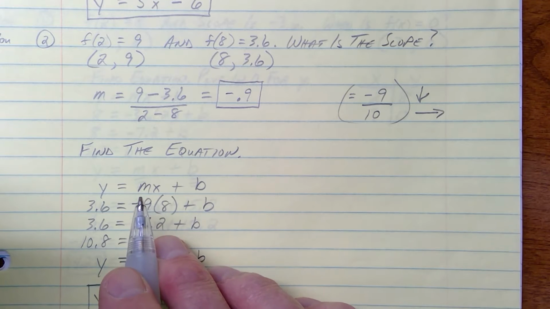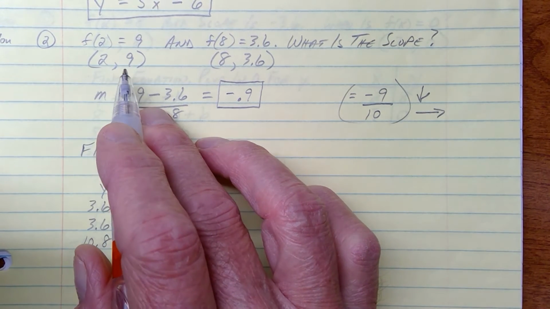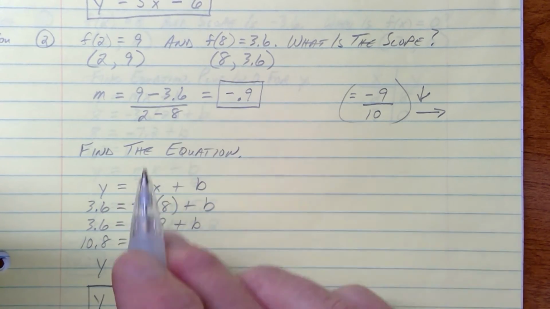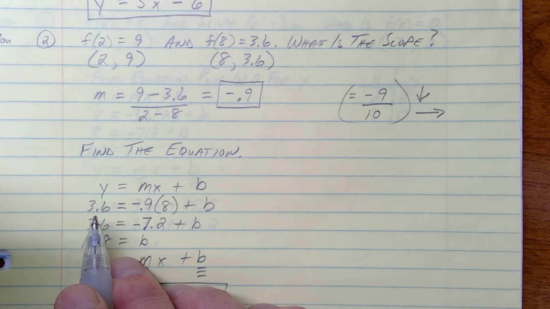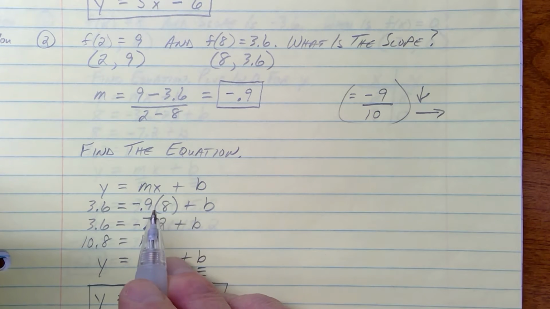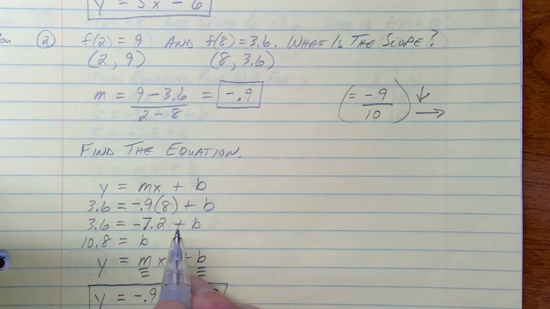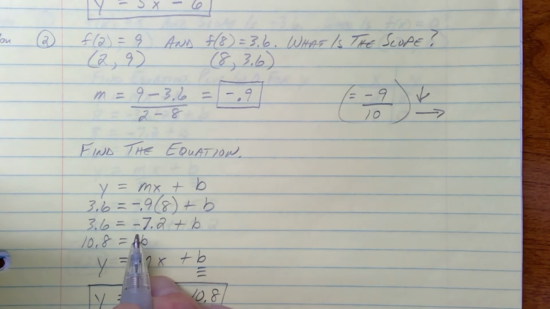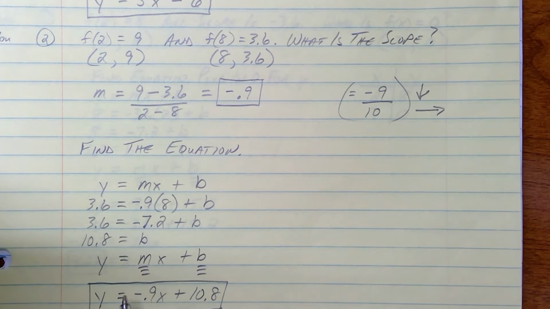Find the equation. Okay, I've got m. It's -0.9. I need to use either this x and y or this x and y. I chose to use these over here. Replace y with 3.6, replace x with 8. Multiply, that's -7.2. Let's get that away from the b by adding 7.2 to both sides. So b is 10.8. Replace m with -0.9, replace b with plus 10.8, and there's your equation.